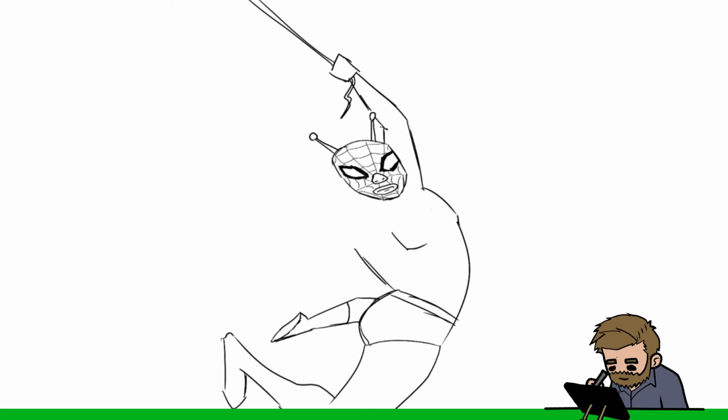This is a luchador. Oh, really squared off. Do you think that's part of the alien thing? Is it just that it's nipples? Good.